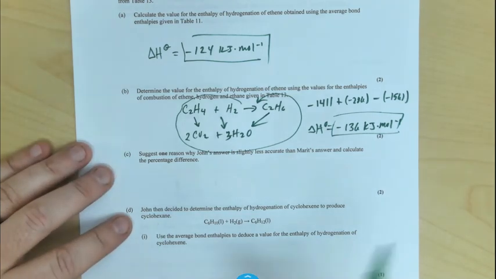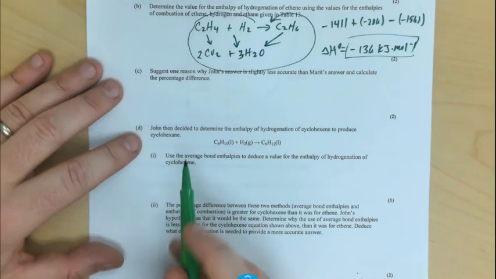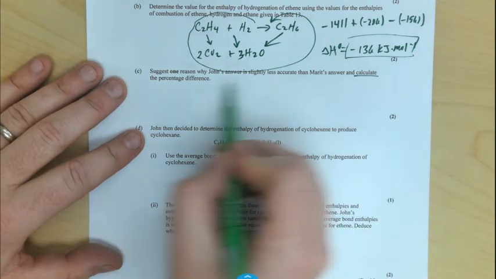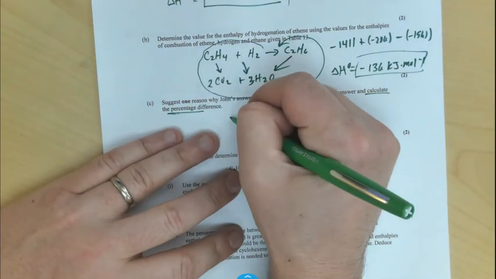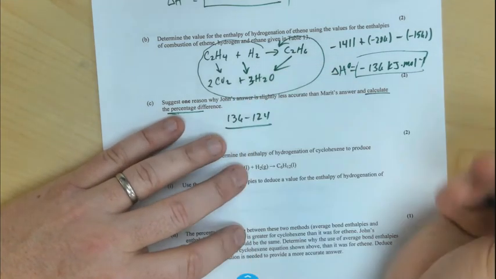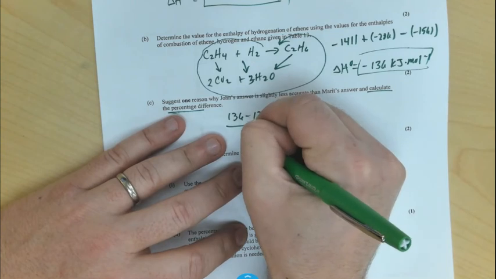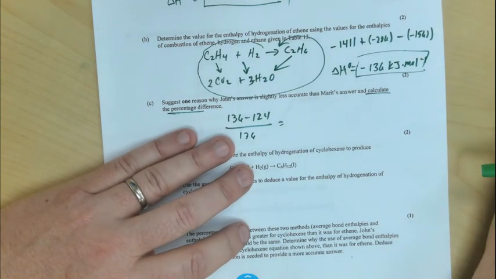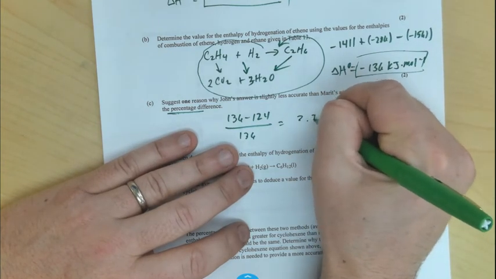All right, going down some more here. It says John, and then it asks us to calculate the percent difference. So to do that, we just have to subtract the values: 136 minus 124 and divide by one of them, either 136 or 124. I'll divide by 136. And I got 8.82%.